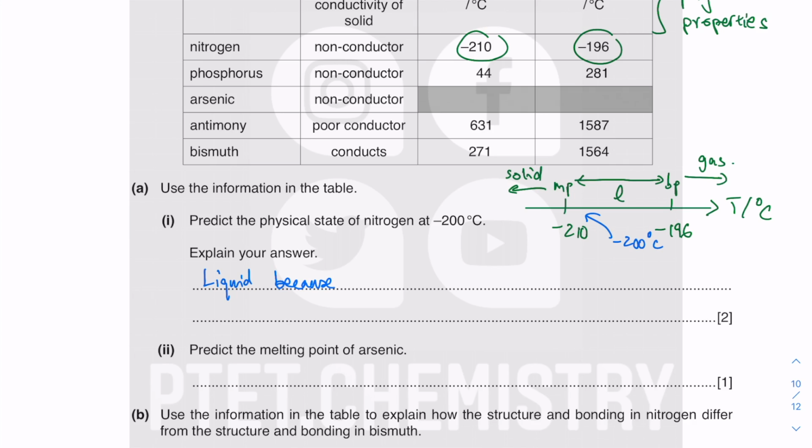Or I can say because minus 200 degrees Celsius is higher than its melting point, which is minus 210 degrees Celsius. Use the information in the table, right? So I'm already using it. Perhaps I could write it down there. Minus 210 degrees Celsius. So it has already melted. So, but it is lower.